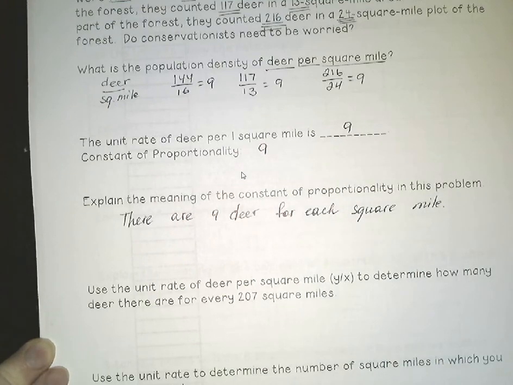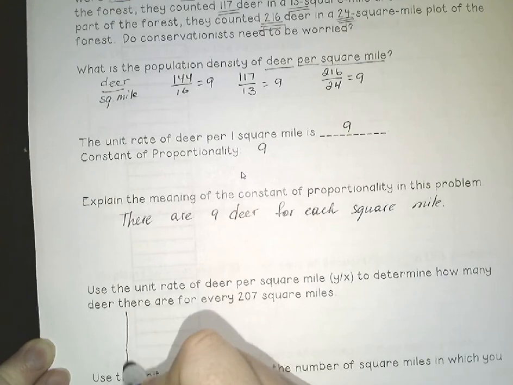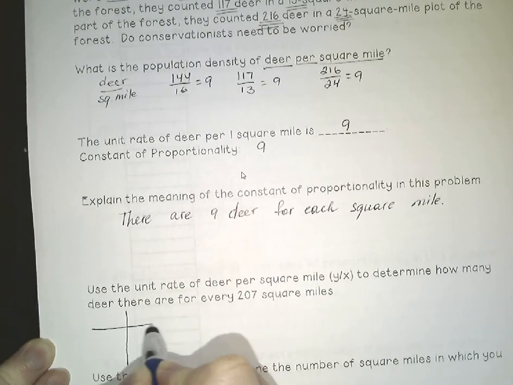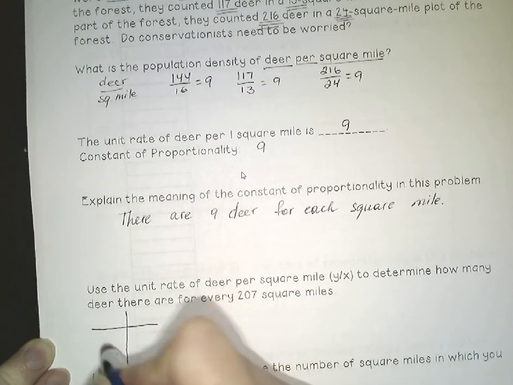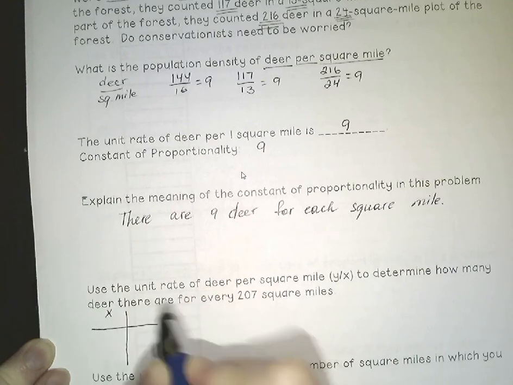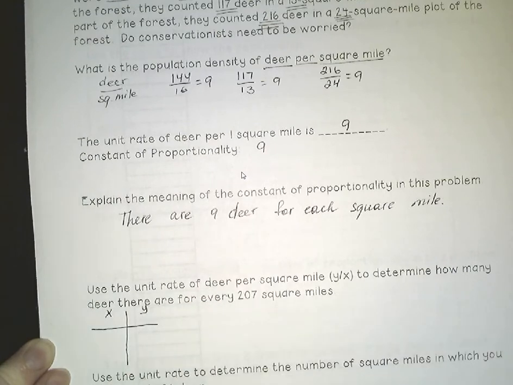Use the unit rates of deer per square mile, y over x, to determine how many deer there are for every 207 square miles. Okay, so remember how we did tables, and since we are dividing, our first column was x and the second column was y, because a ratio shows the ordered pair and x always comes first, right?